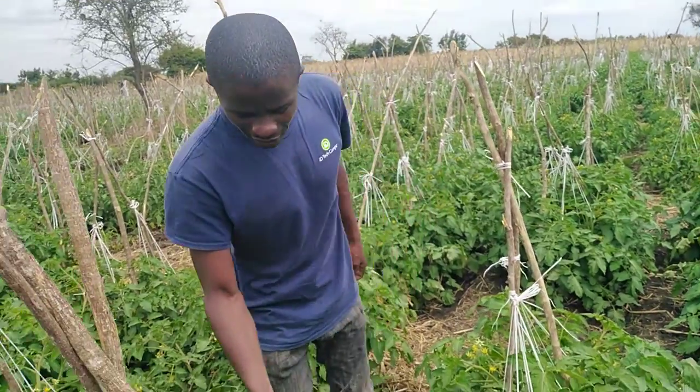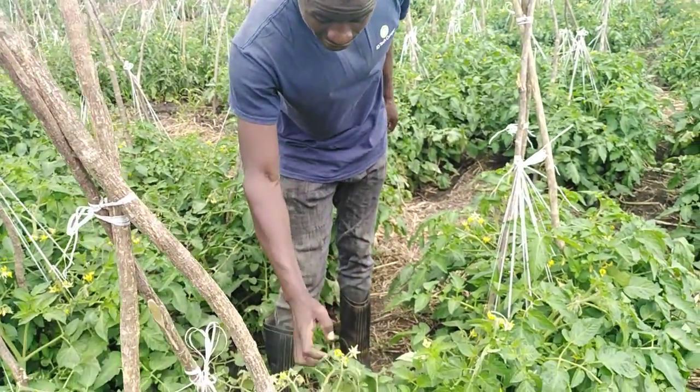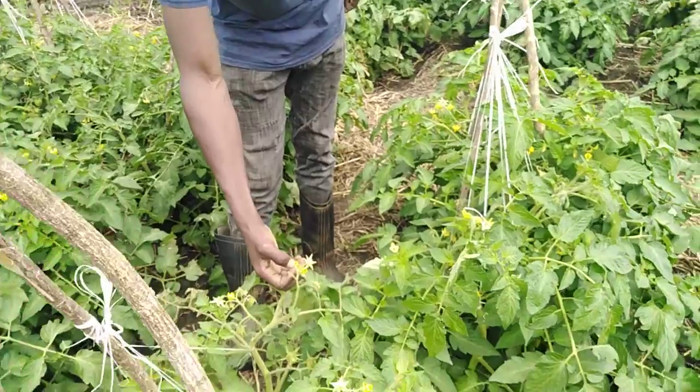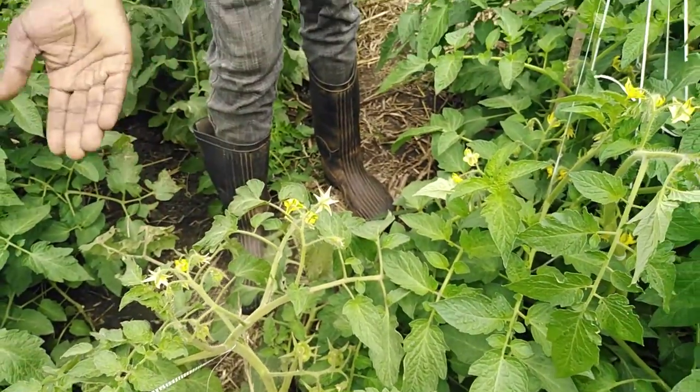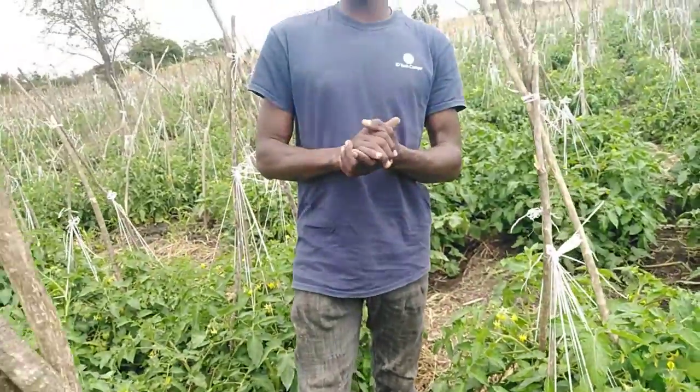And the disease I failed to mention that affects the flowers is blight. They eat the growing tip of the flower, and the flower will end up falling. So in order to avoid such things, you have to control these diseases.